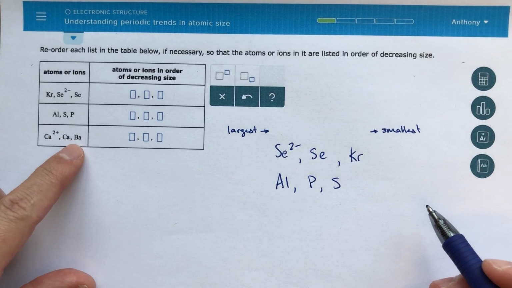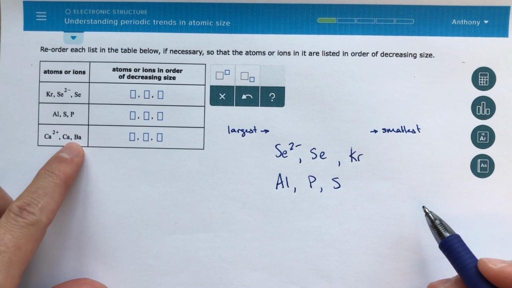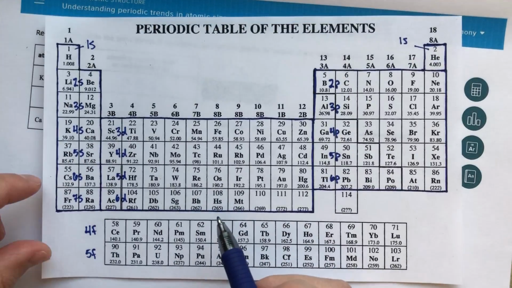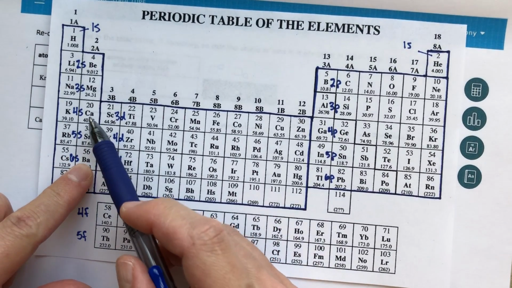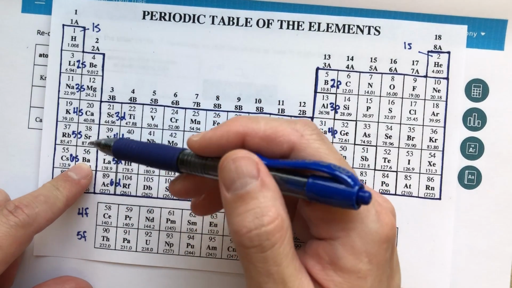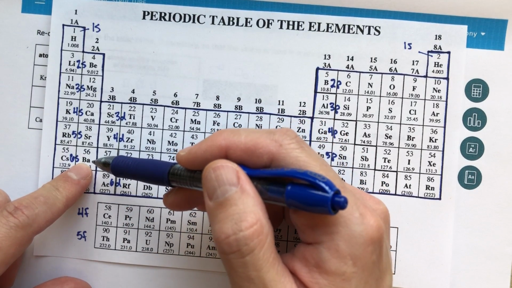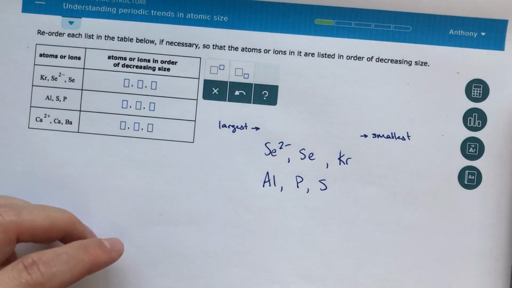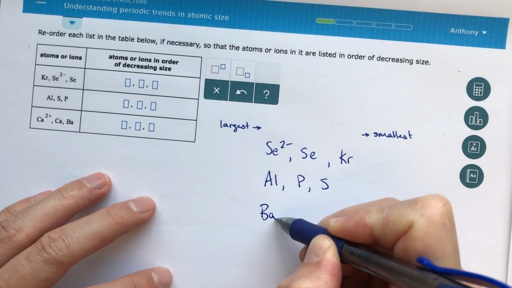Calcium 2+, calcium and barium. Again, I'm just going to focus first on the species that aren't charged and then go from there. So calcium and barium. Barium is here. Calcium is here. So now we're using that trend going up and down the periodic table. Barium is lower down on the periodic table. They're in the same column, but barium is lower. So barium should be the larger one. So that will be here, barium.